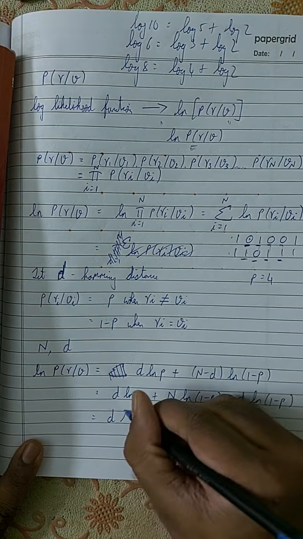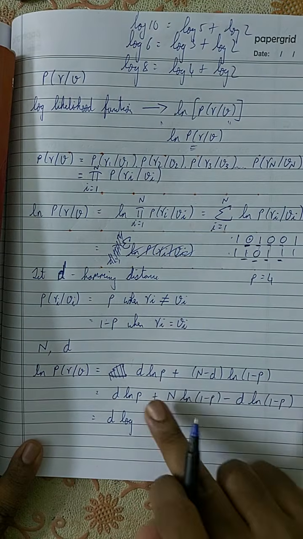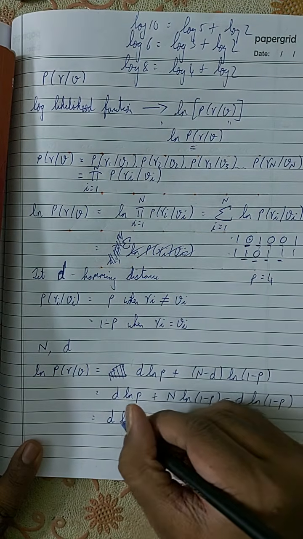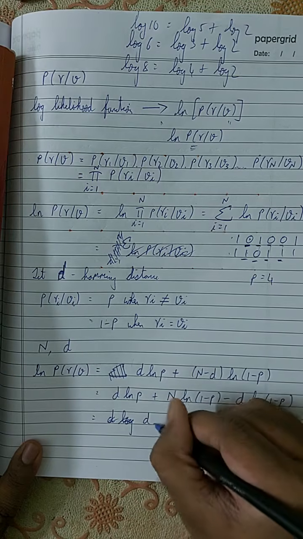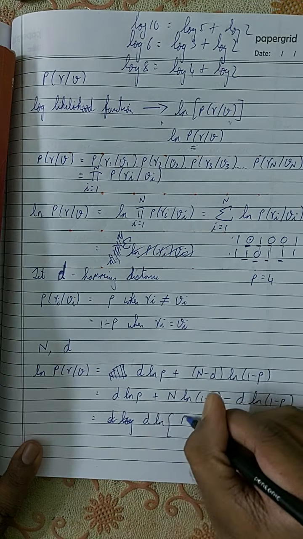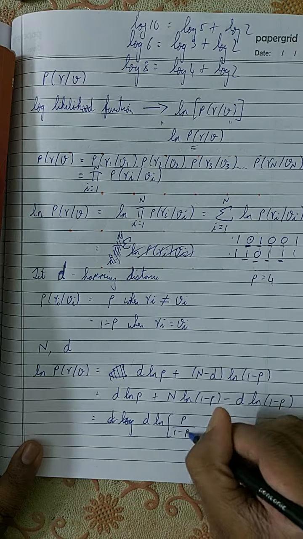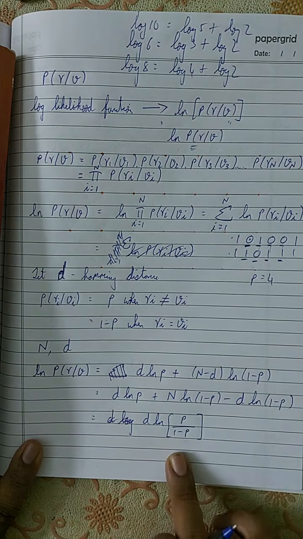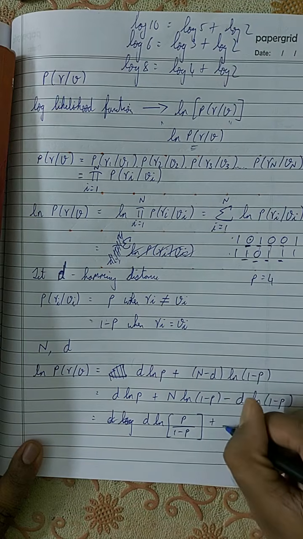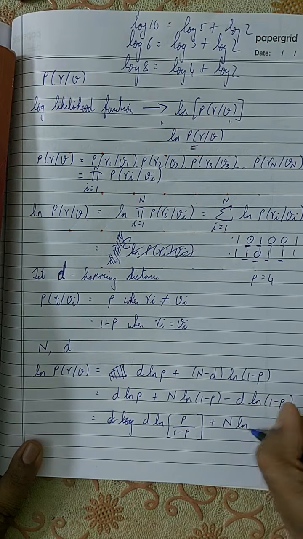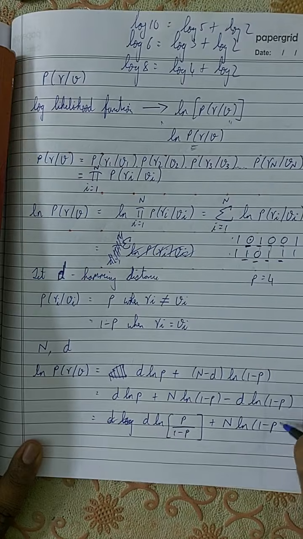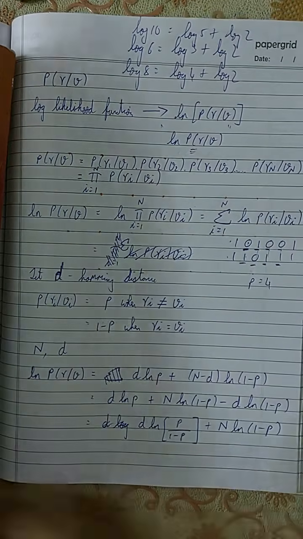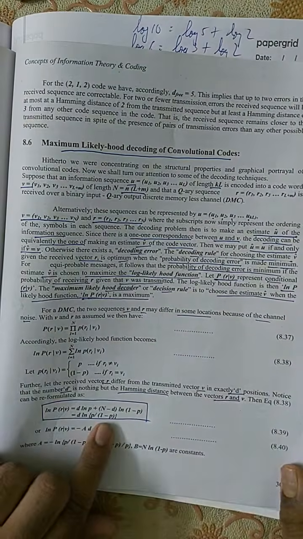So we can write this as log of, they become numerator and denominator. So this becomes log of p by 1 minus p, right? This can be written as d log of p by 1 minus p plus n into log of 1 minus p. That's it.